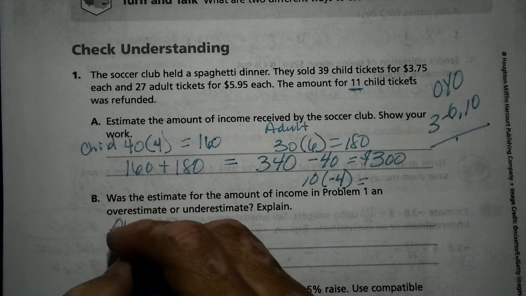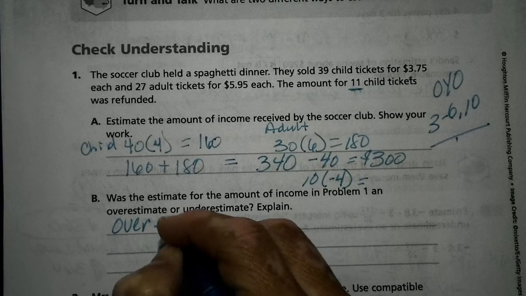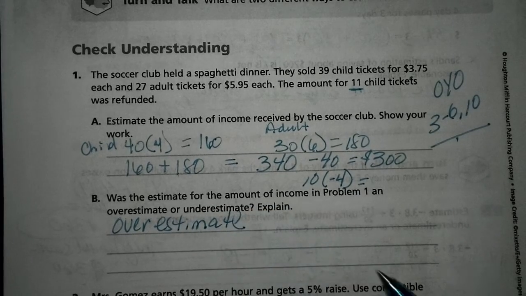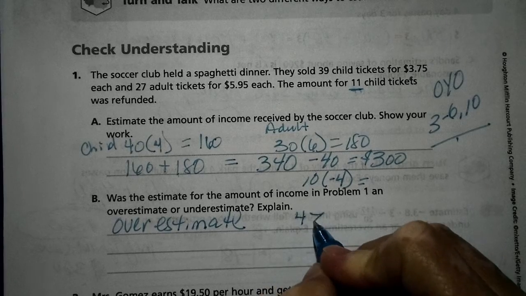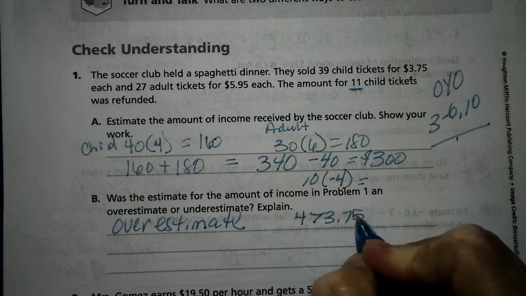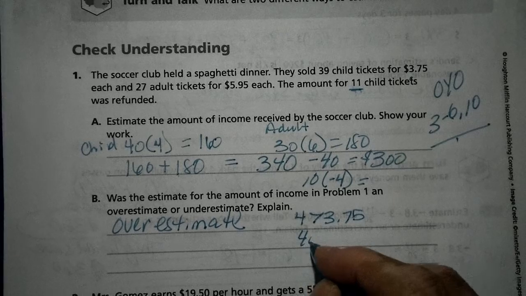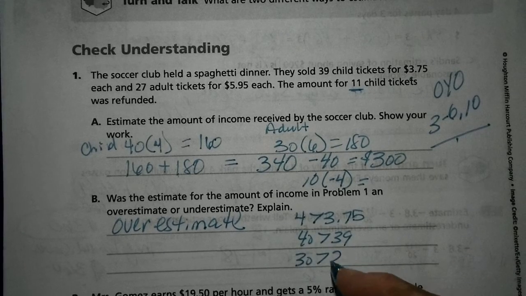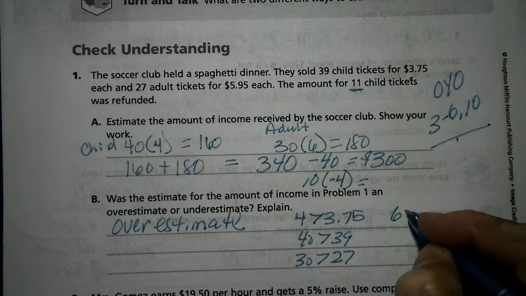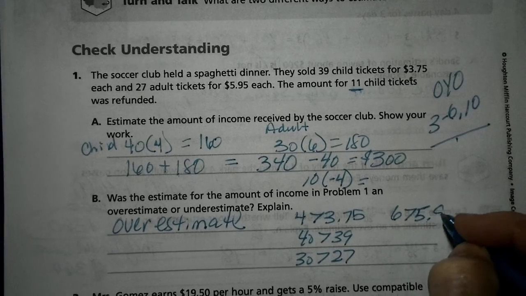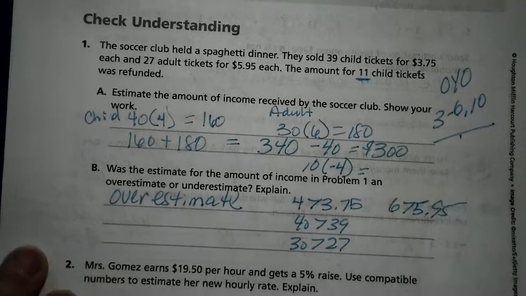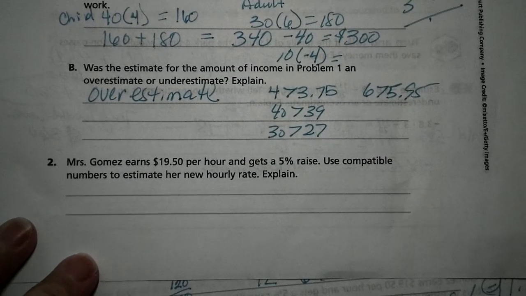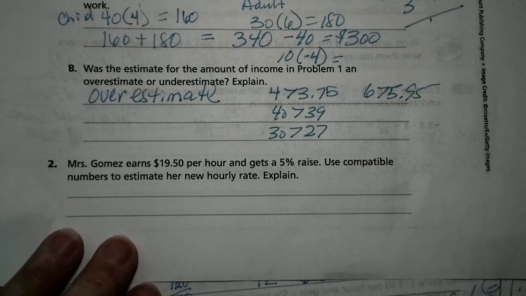So this was an overestimate. And the reason is because 4 is larger than 3.75, 40 is larger than 39, 30 is larger than 27, and 6 is larger than 5.95. So all 4 of those things were larger. So it's an overestimate.